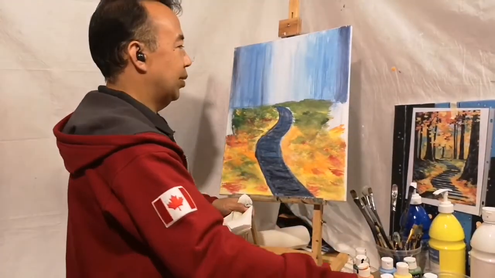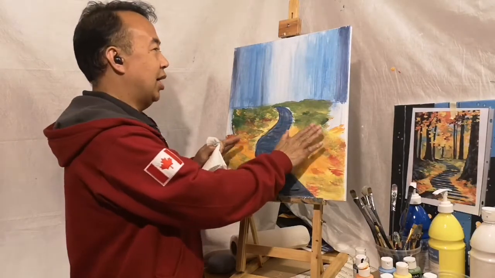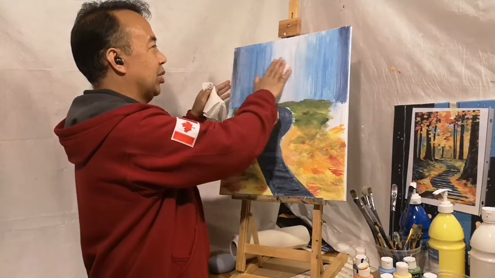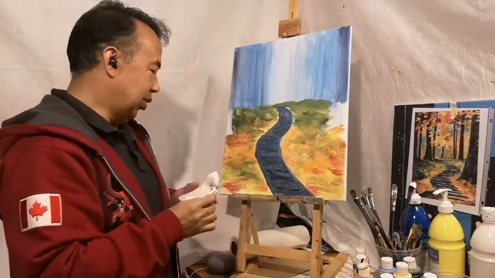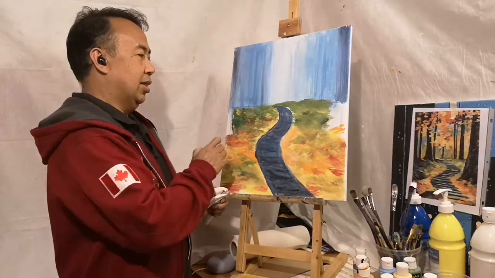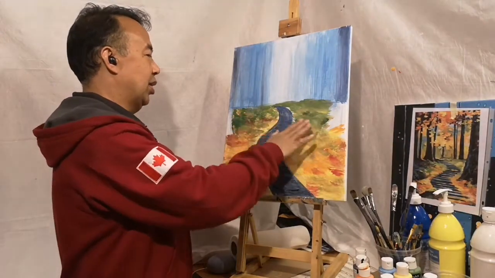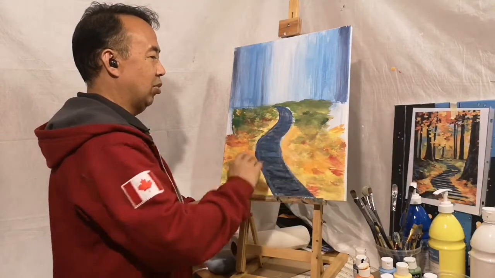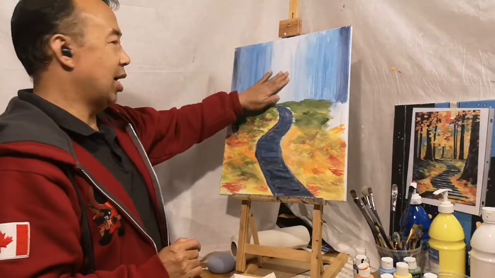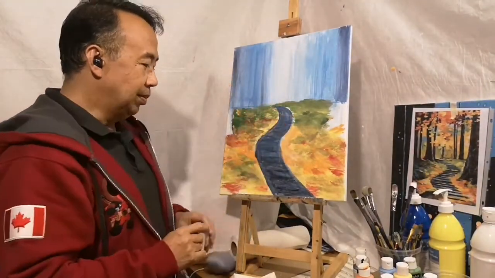Now next, like I said, this is getting dry, and this one is very dry. If you cannot wait, you always have your blower or hair dryer ready, for you to be able to continue painting with the rest. But this one is already dry. We can now start working on this part here.